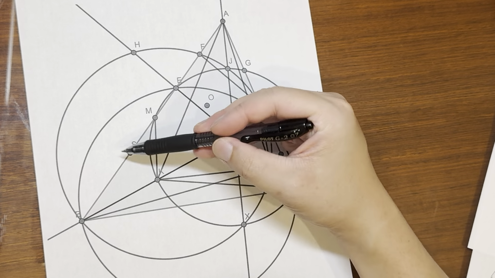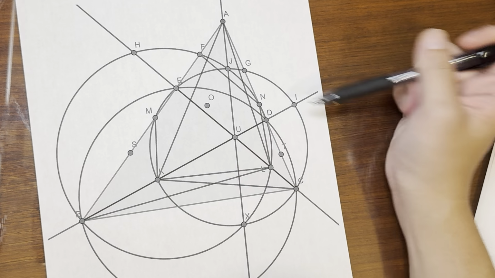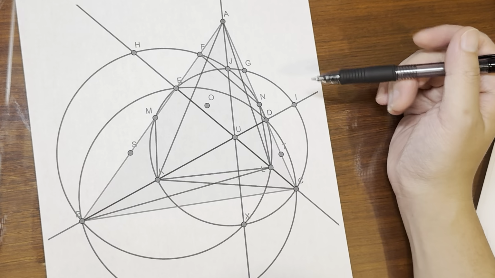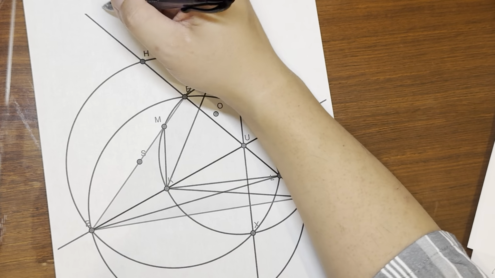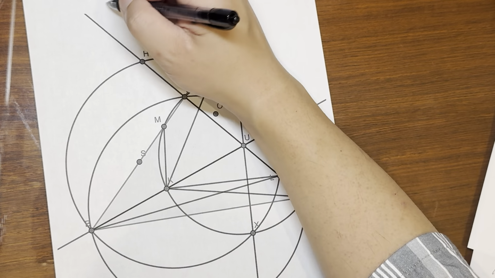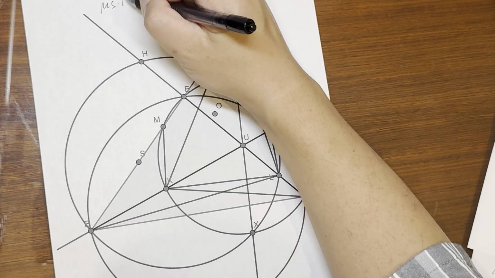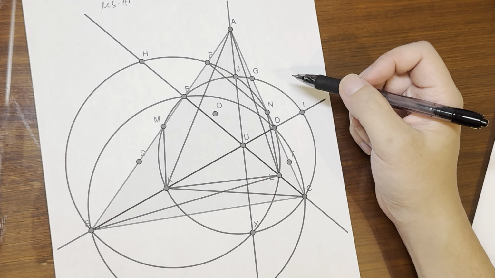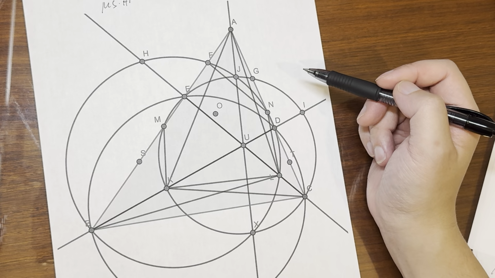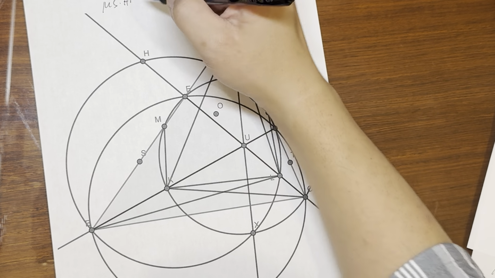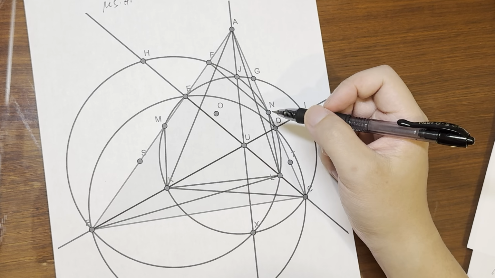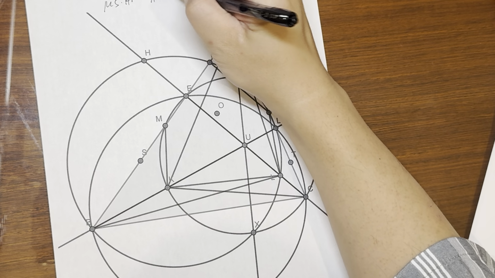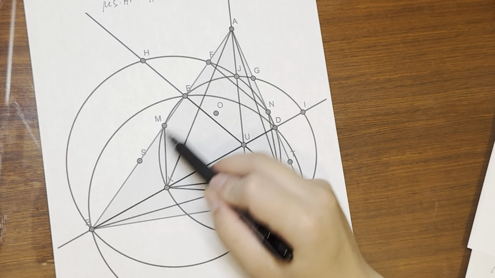Because AHSKLTI are cyclic, we know that the power of M to this circle would be MS times AM. Right, MS times AM, which equals AM times, what is MS?